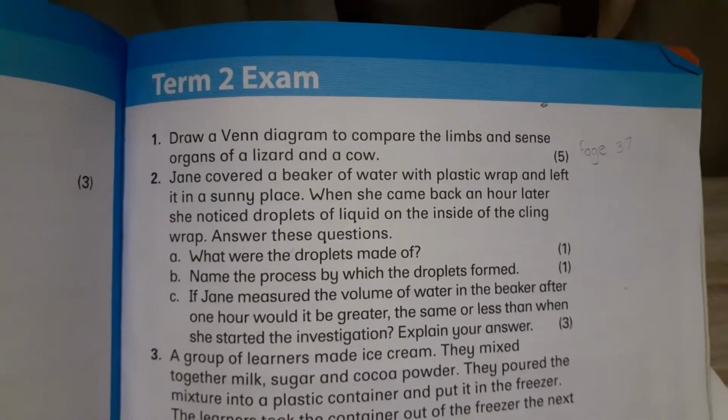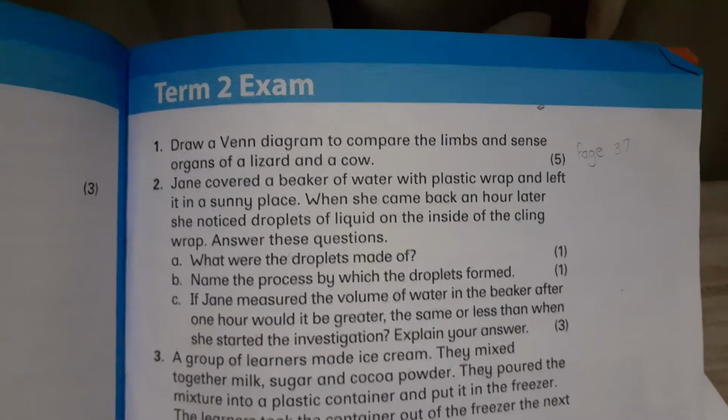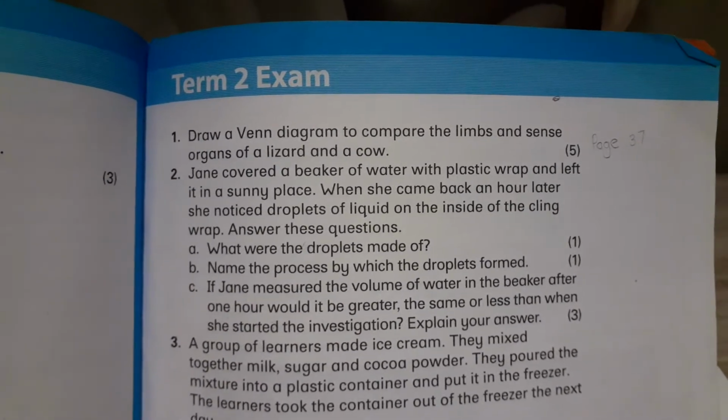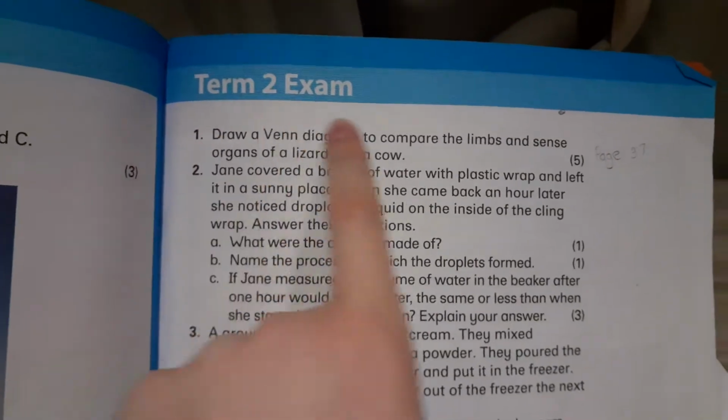So what we are going to be doing, as you can see, is the Term 2 exam on page 107. But don't worry, you're not going to be doing all the questions, because we're only going to be doing the ones that are going to help you prepare for your exam. So question 1, we're not going to do.